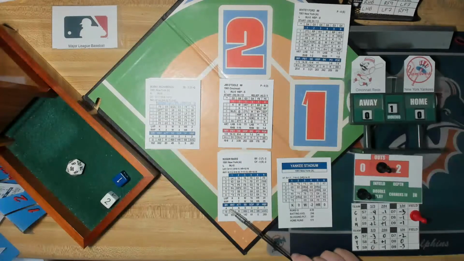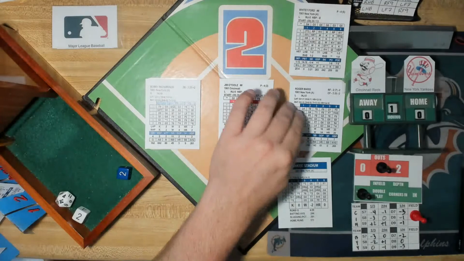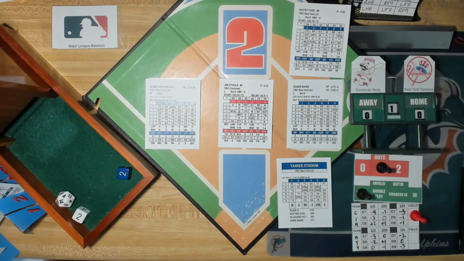But now Maris has a base running rating of 4. So now we roll a die. On a 1-4, Maris will be safe at first. On a 5 or 6, he is out. It is a 2. He is safe. So the slow rolling grounder, Coleman got there, but Toole couldn't make the play. Maris beats the throw. So now there are runners at first and third with 1 out. And that just goes as a base hit, an infield single from Maris.